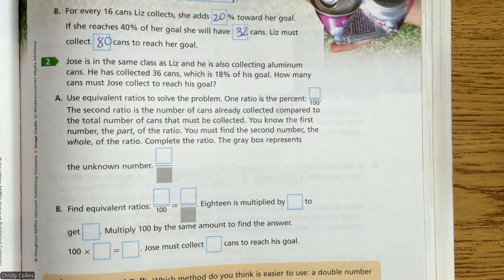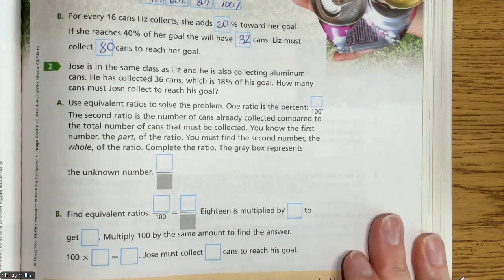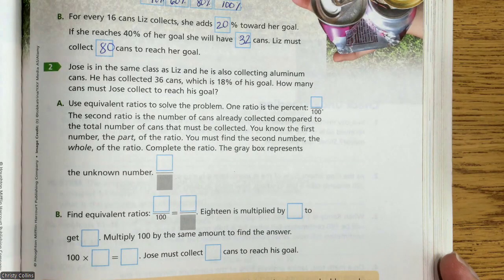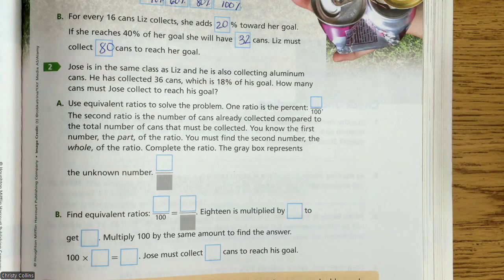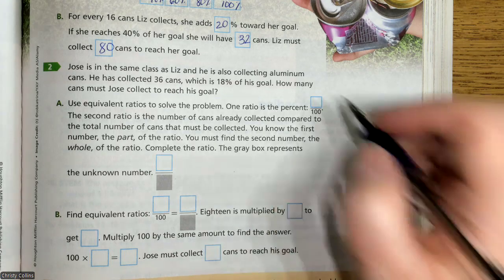Number 2, Jose is in the same class as Liz, and he is also collecting aluminum cans. He has collected 36 cans, which is 18% of his goal. How many cans must Jose collect to reach his goal? Use equivalent ratios to solve the problem. One ratio is the percent, 18 over 100.